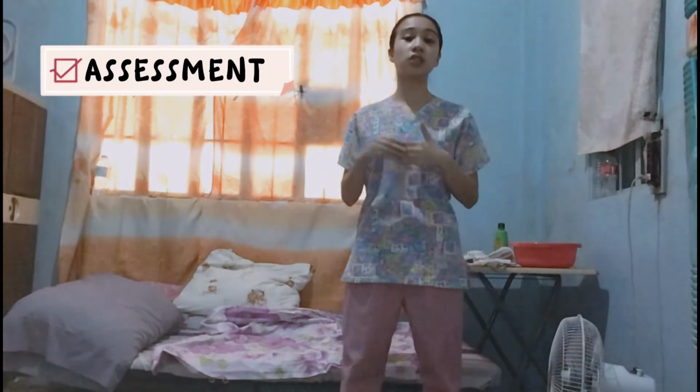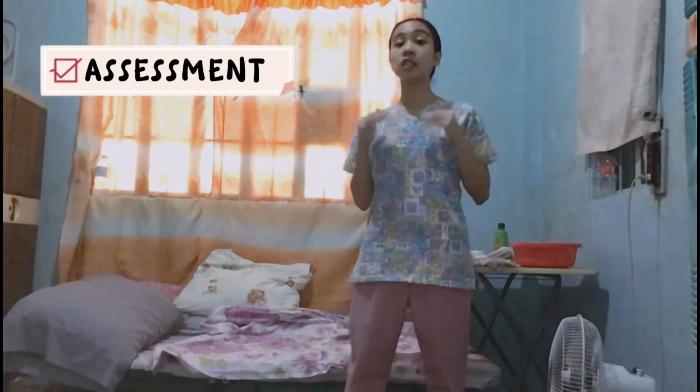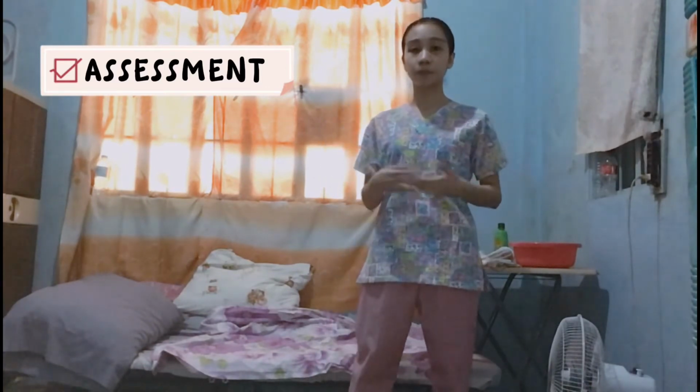Assessment. First, assess the situation to determine the appropriateness for the application of cold therapy. Second, assess the patient's physical and mental status and the condition of the body area to be treated with the cold therapy. Third, confirm the physician's order, including the frequency, the type of therapy, the body area to be treated, and the length of time for the application.